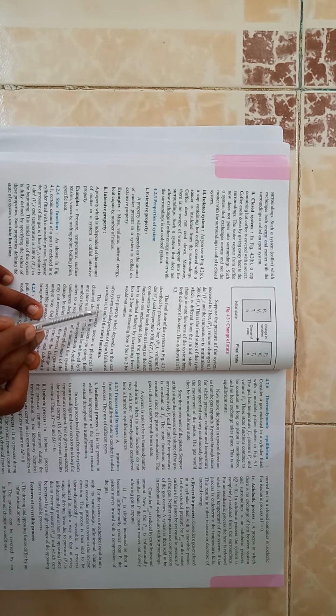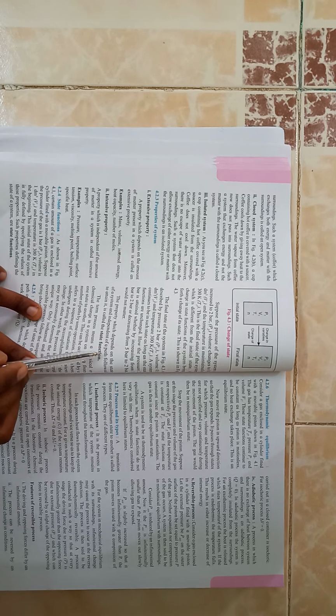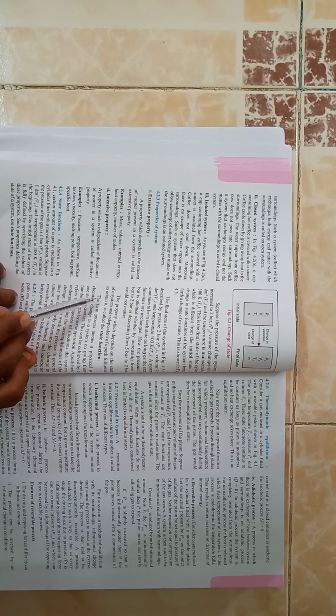First, second, third paragraph is important. See the definition of state function: the property which depends on the state of a system and independent of path followed to attain it is called the state function.